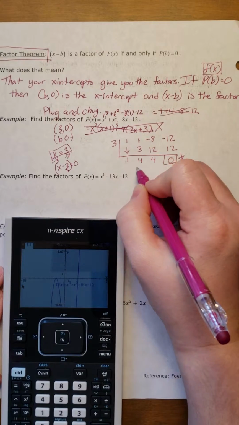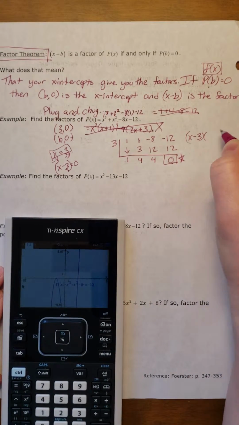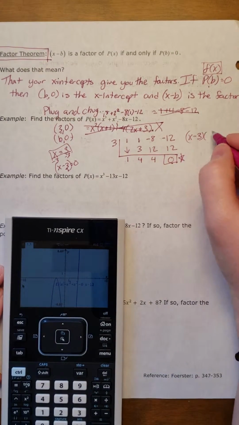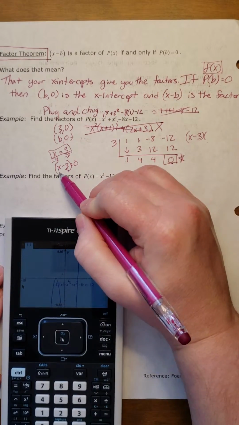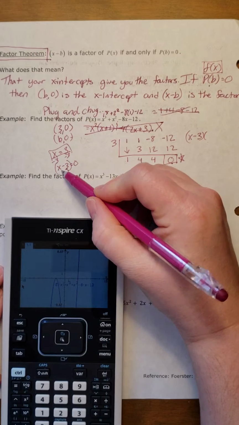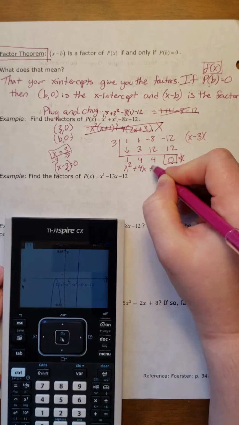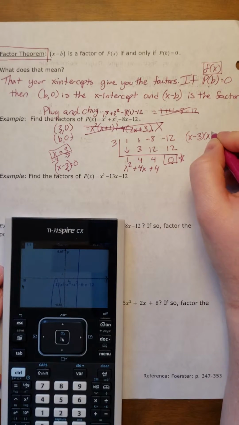Alright, so let's go ahead and rewrite the binomial. So we know one of them is x minus 3. Okay, and the next part is we can go ahead and take a look. Because we divided a cubic by x, what is x to the third divided by x? That's x squared plus 4x plus 4. Okay, so we're going to end up with a quadratic.